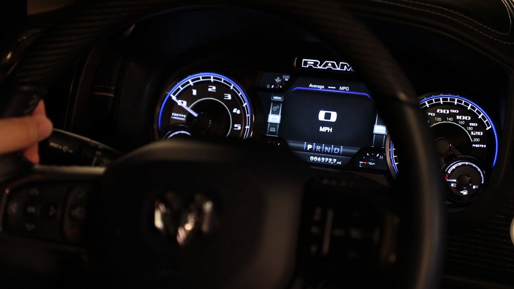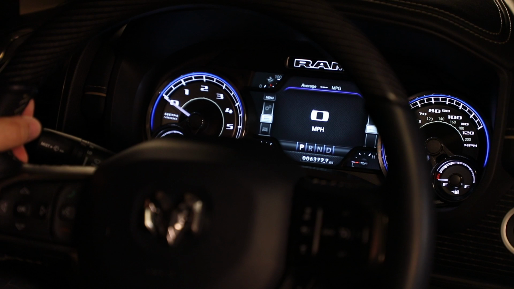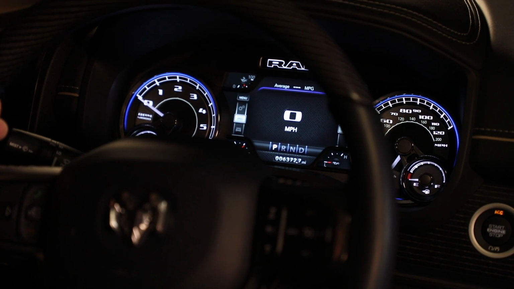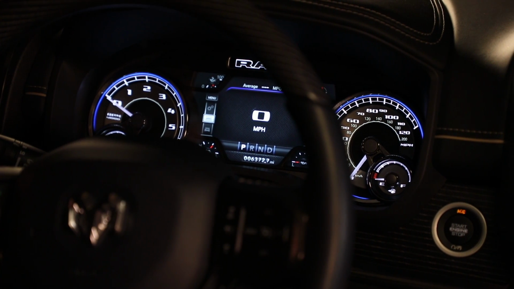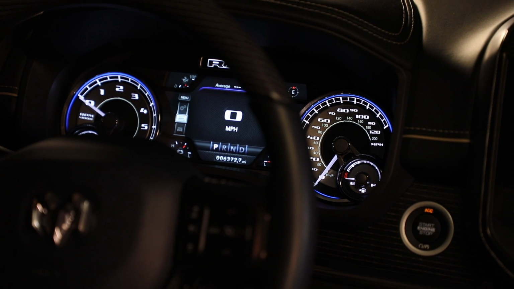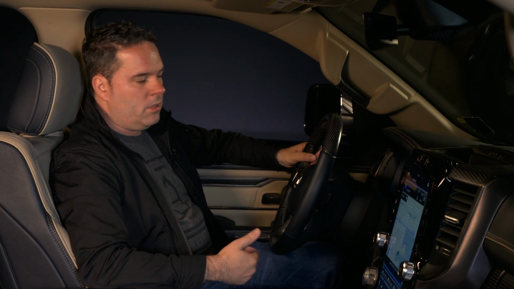We have two clusters in the 2019 Ram truck. One is a 3.5-inch display, as well as, you can see in this Ram Limited, we actually have the 7-inch display. Both of them are color displays and provide information to the driver as is needed to keep the driver's hands on the wheel and eyes on the road while operating the vehicle.